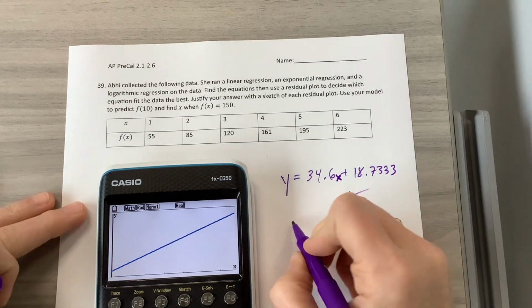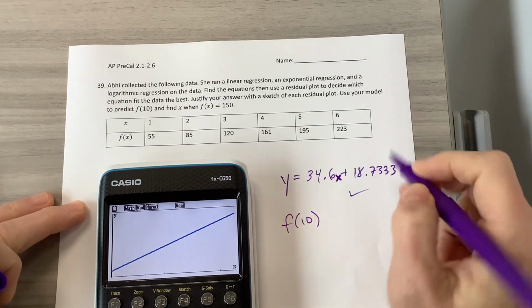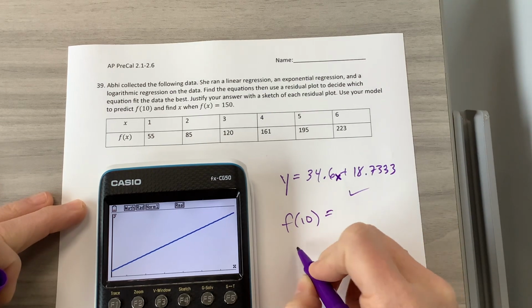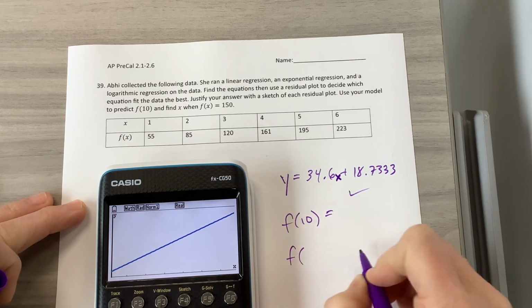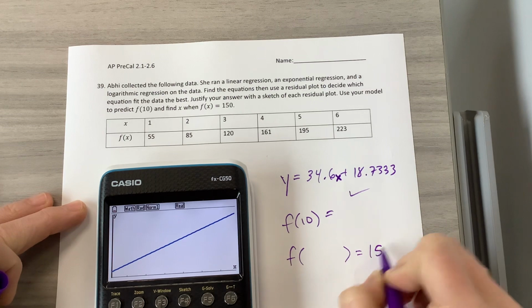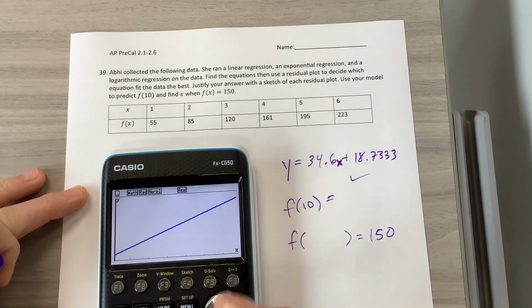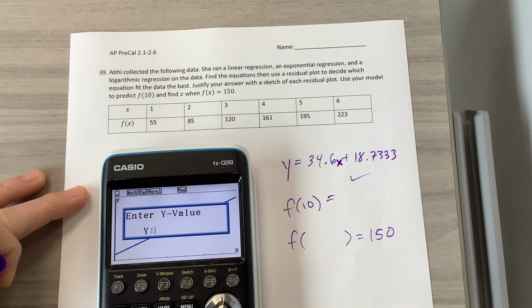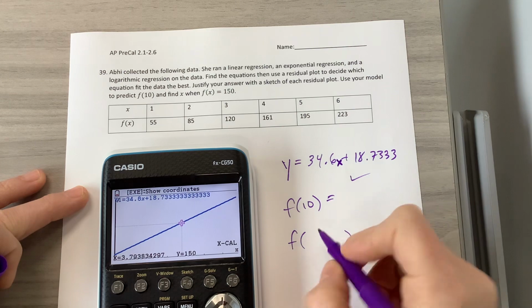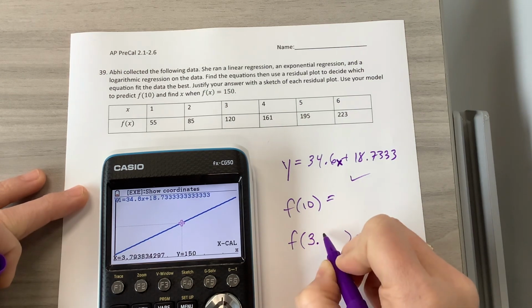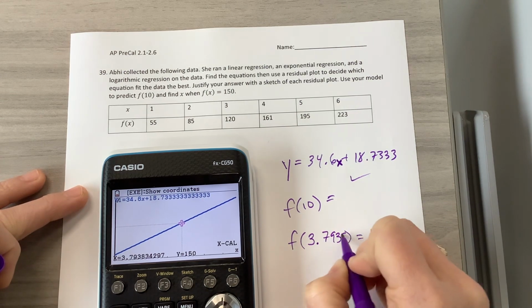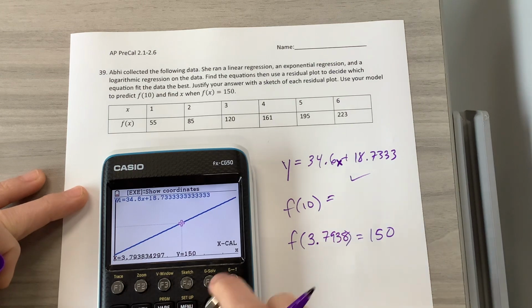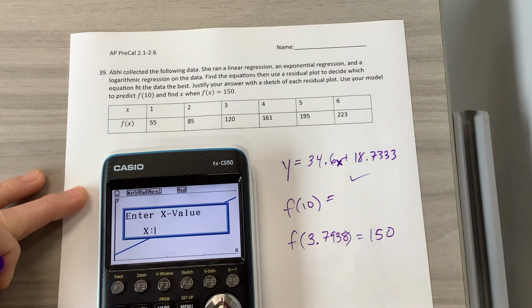And the question was predict f of 10, this is f of x, and then figure out f of what equals 150. So we have those 2 tasks. GSolve, come over to xcal. I went backwards. 150 is the y value that we want, and so the x value that corresponds to that is about 3.7938. The other one, GSolve, come over to ycal. We had an x value of 10.